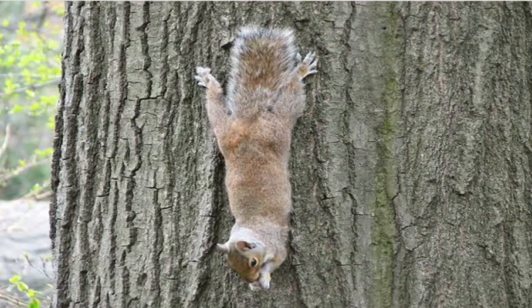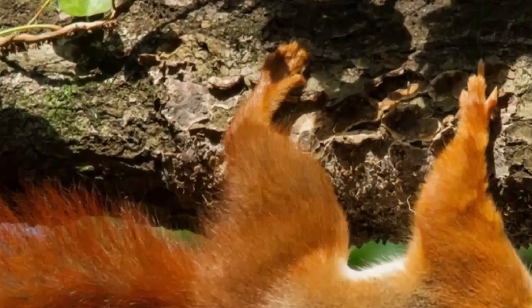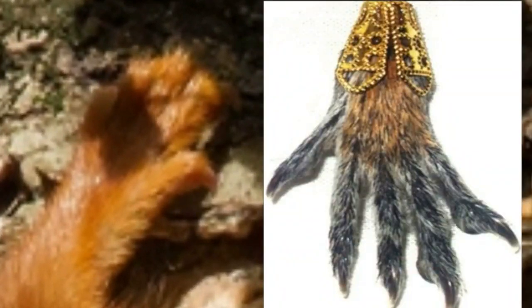And the second adaptation of arboreal animals: some of the arboreal animals have clawed and sticky feet. What do you mean by clawed feet? Yes, clawed feet means we can see sharp curved nails at the end of the toes. Such type of feet we can call clawed feet. This clawed and sticky feet help the arboreal animals to grip on the branches of trees.